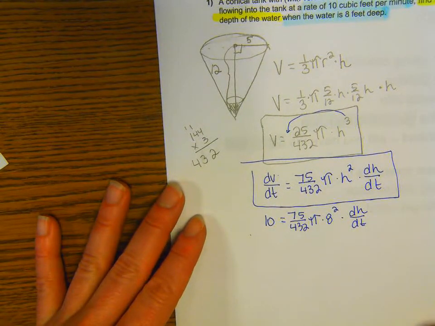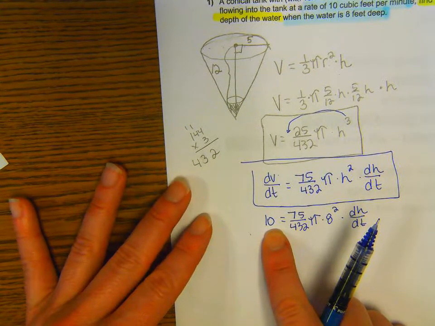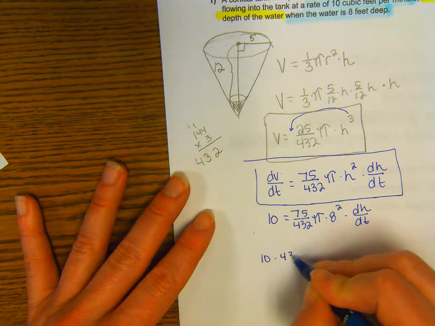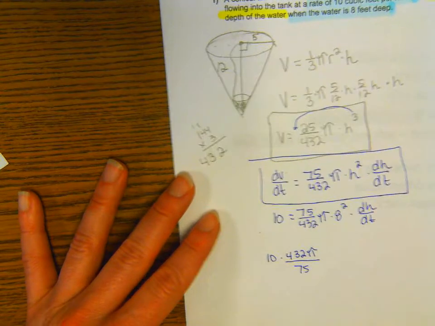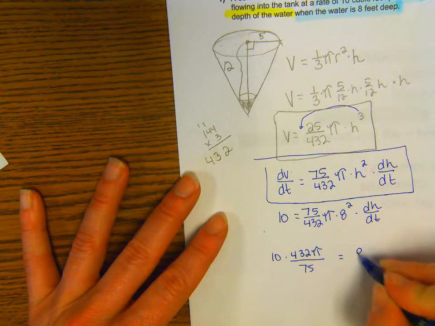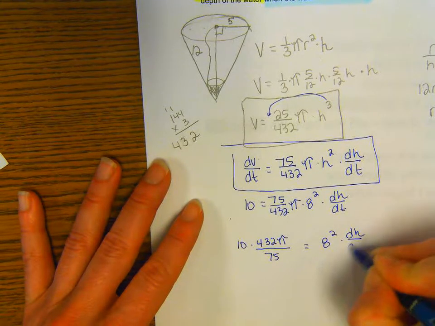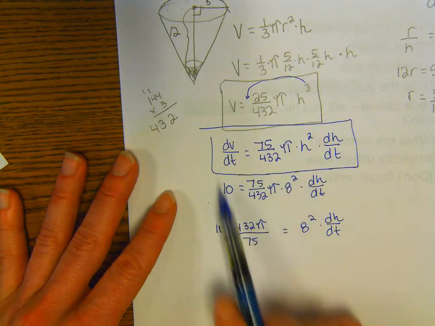I am going to multiply by the reciprocal. So I'm going to multiply by 432 pi over 75. So I just got rid of that, right? Are you with me?